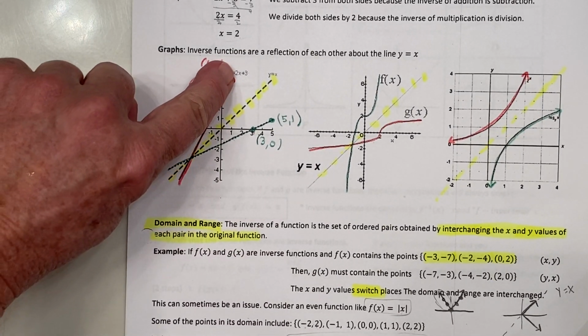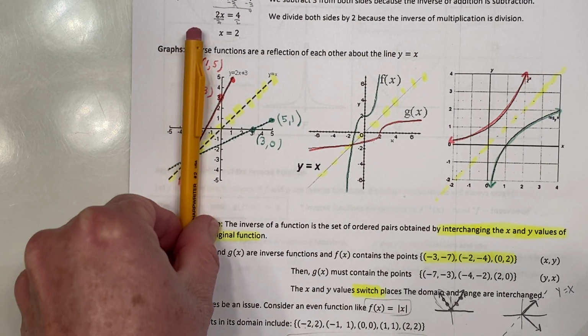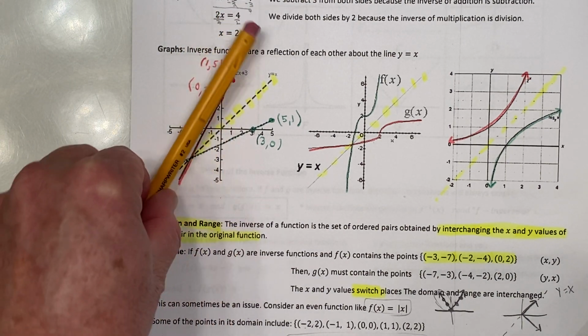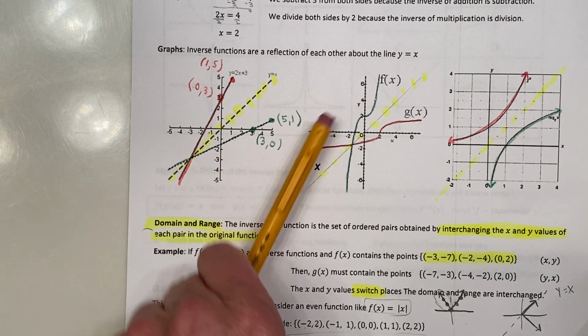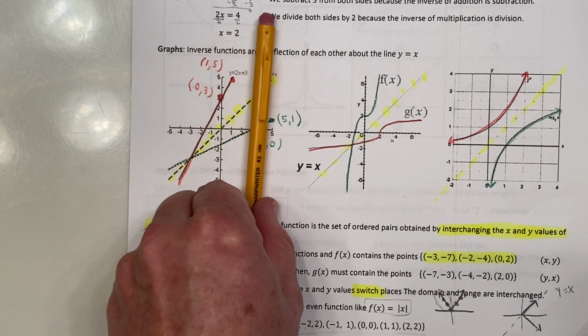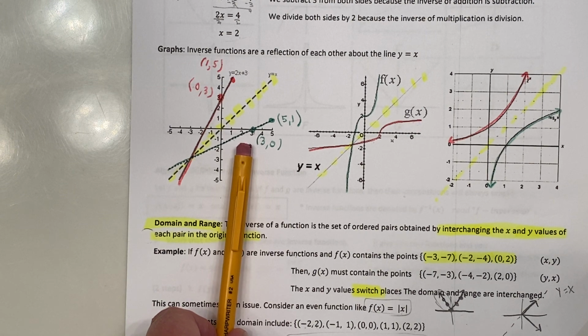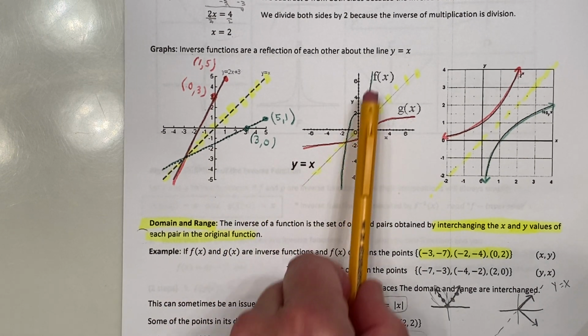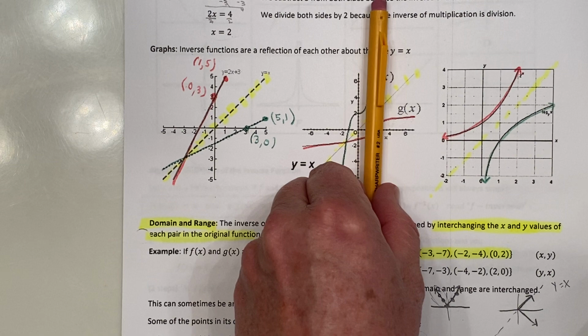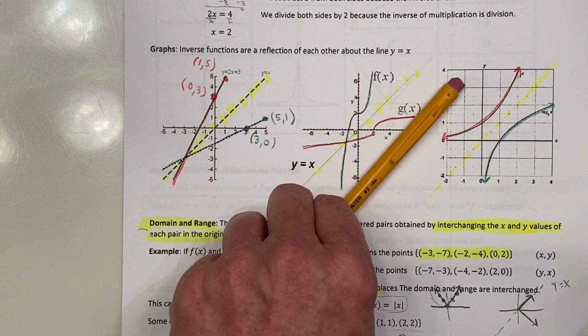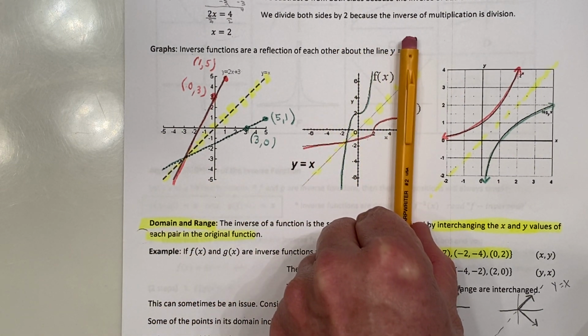when you look at y equals 2x plus 3, that passes the vertical line test. Well, its inverse graph, which is in green, also passes the vertical line test. So the inverse of this function is also a function. Same thing here with f of x. Notice that f of x passes the vertical line test. Its inverse also passes the vertical line test.